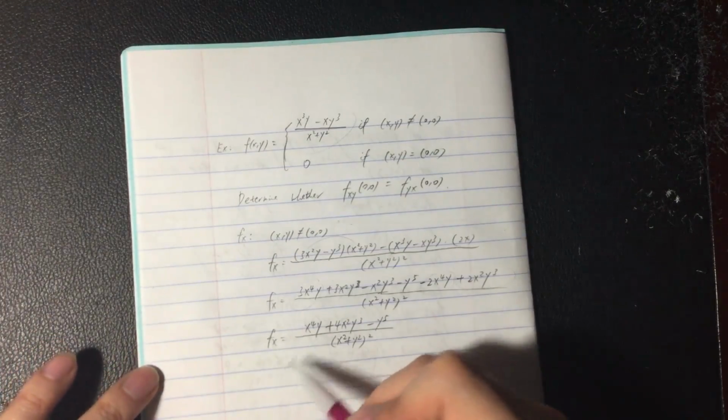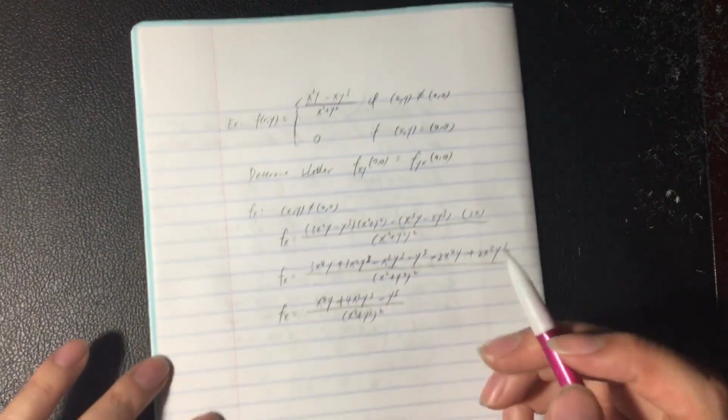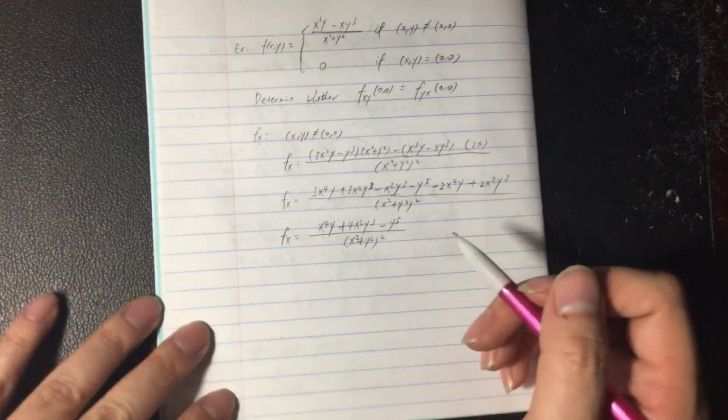That's f sub x if (x, y) is not (0, 0), or if (x, y) is 0.